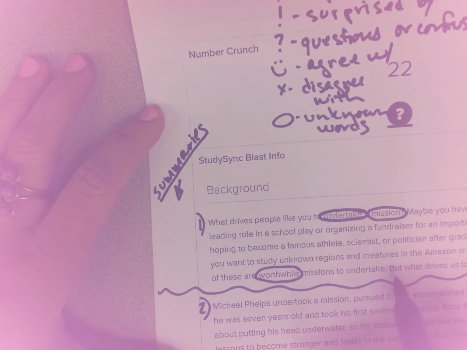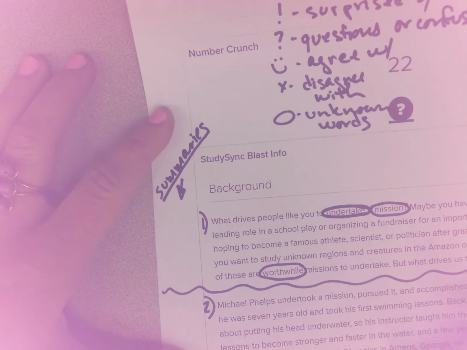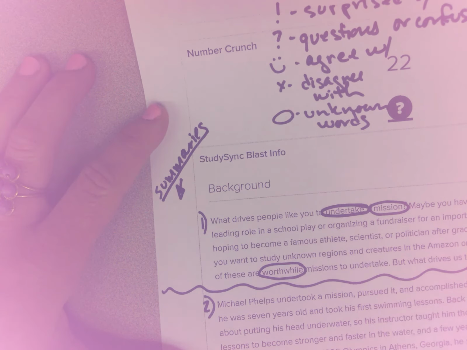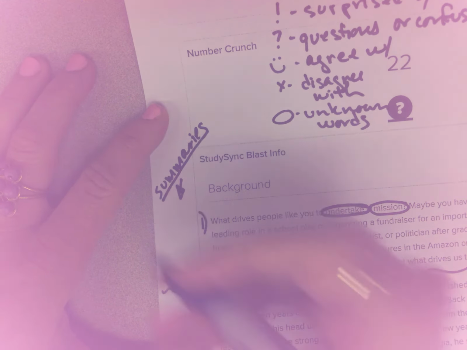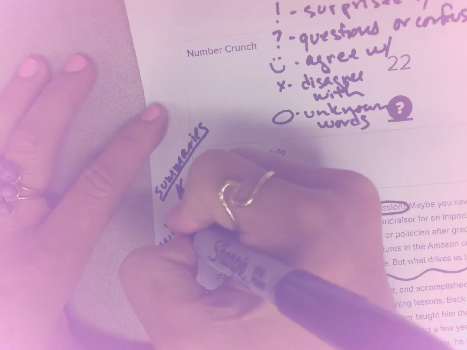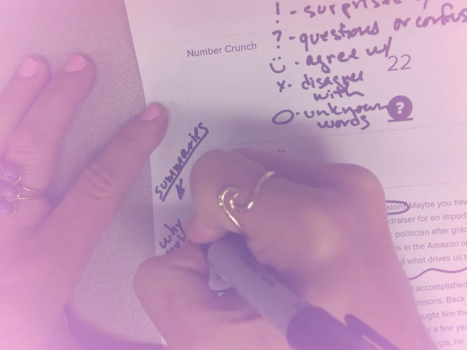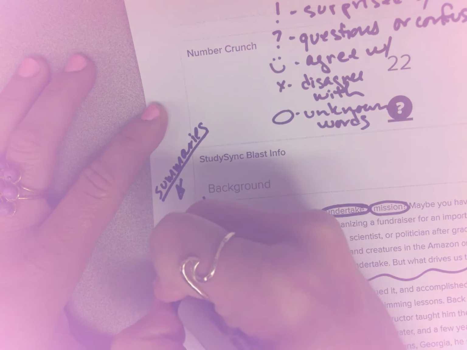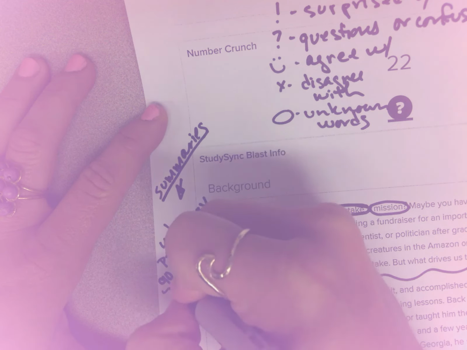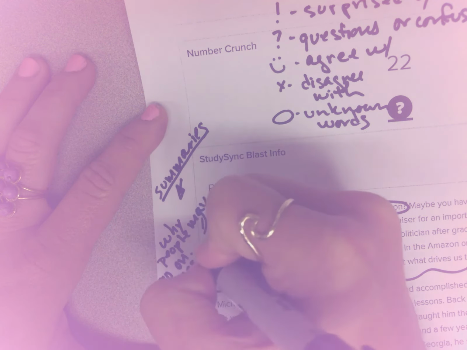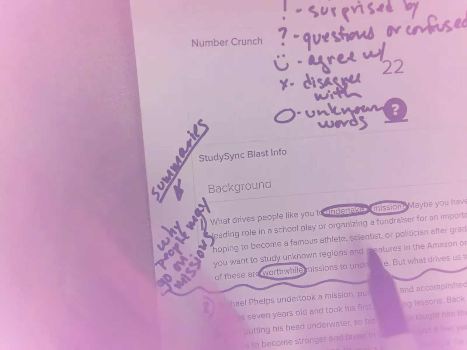So I think it all comes down to, but what drives us to undertake a mission? So it's introducing why people might go on missions. So let's just write that. Why people may go on missions.